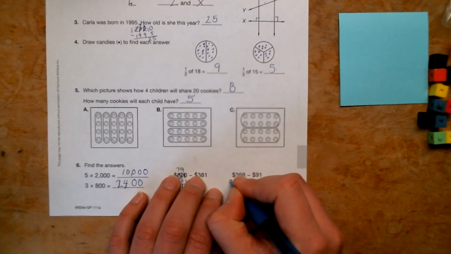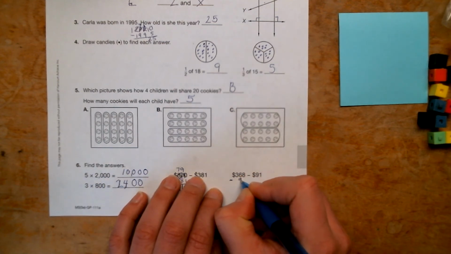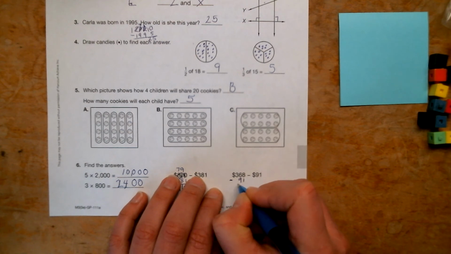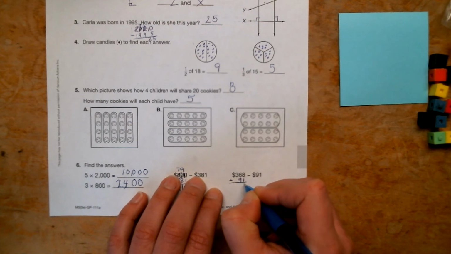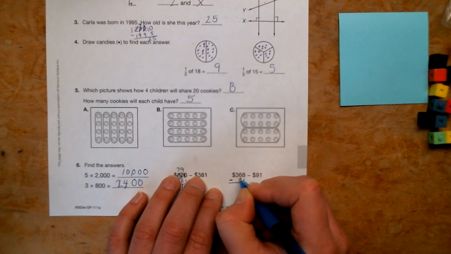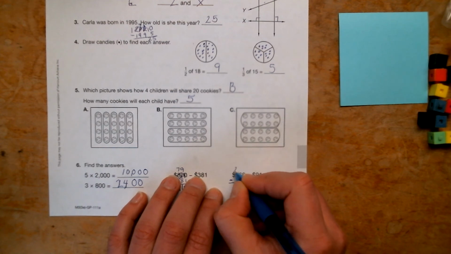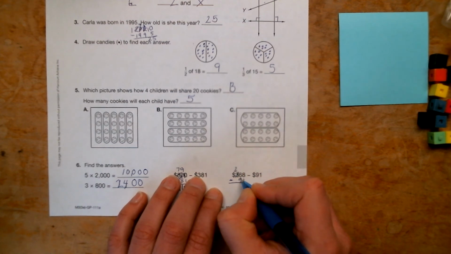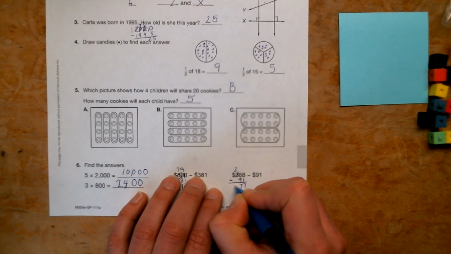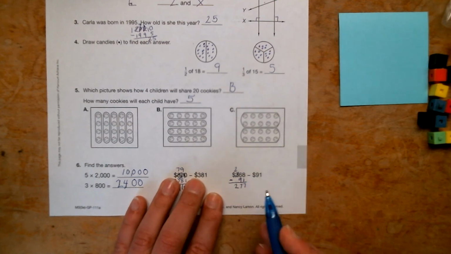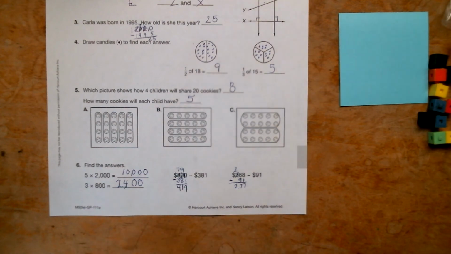Make sure on this one that you line up the 9 with the tens column and the 1 with the ones column. 8 minus 1 is 7. 36 minus 9, let's make this easier. 16 minus 9 is 7. 2 minus 0 is 2. 277.